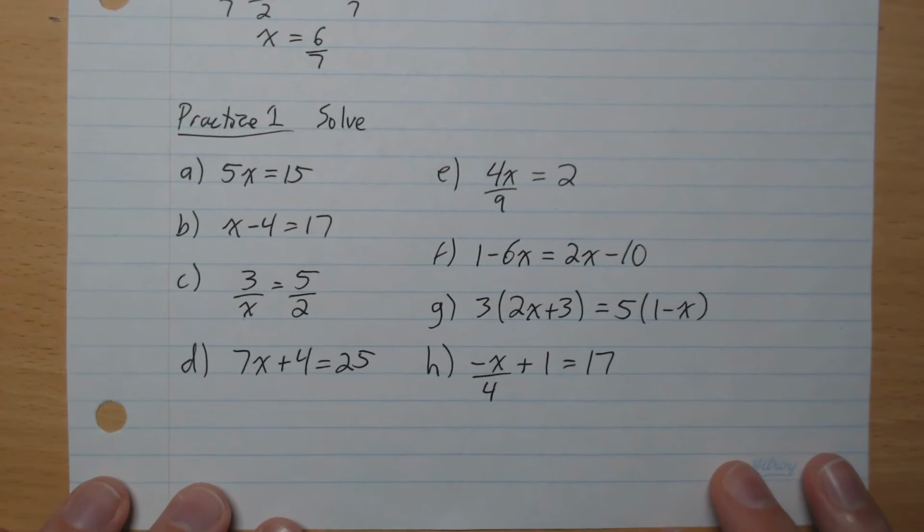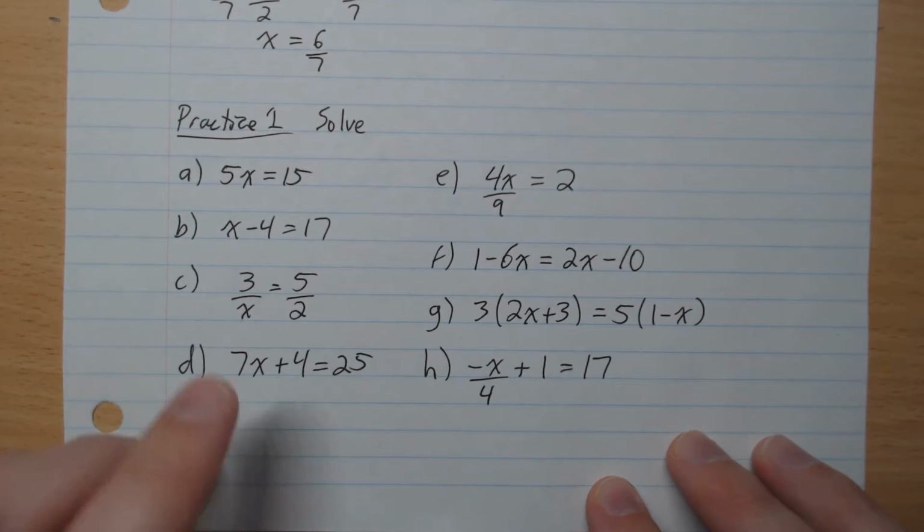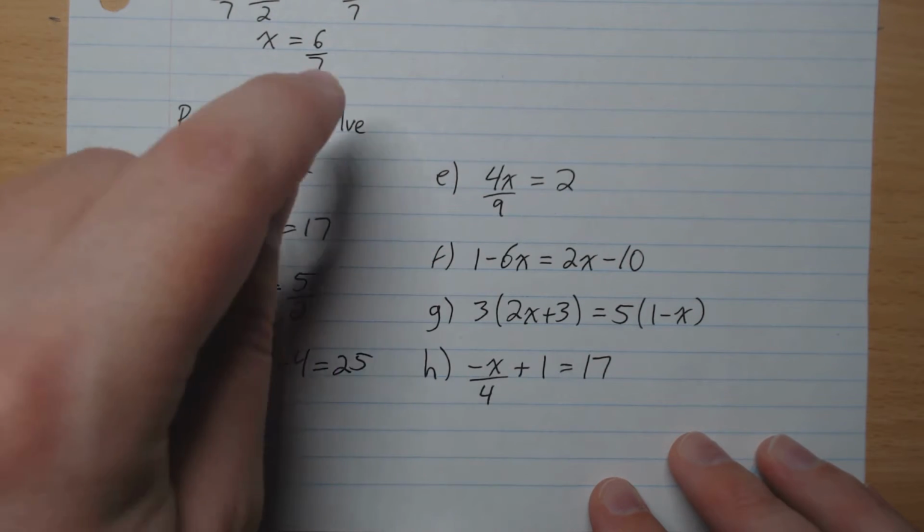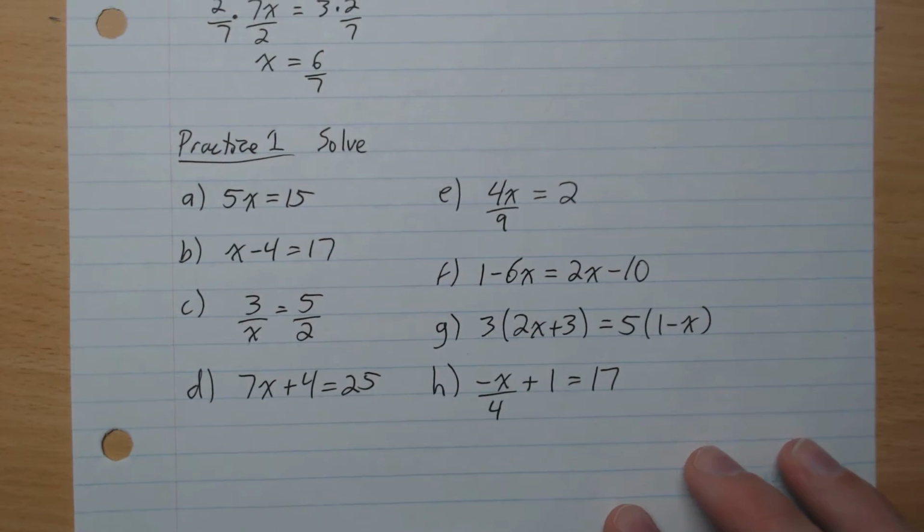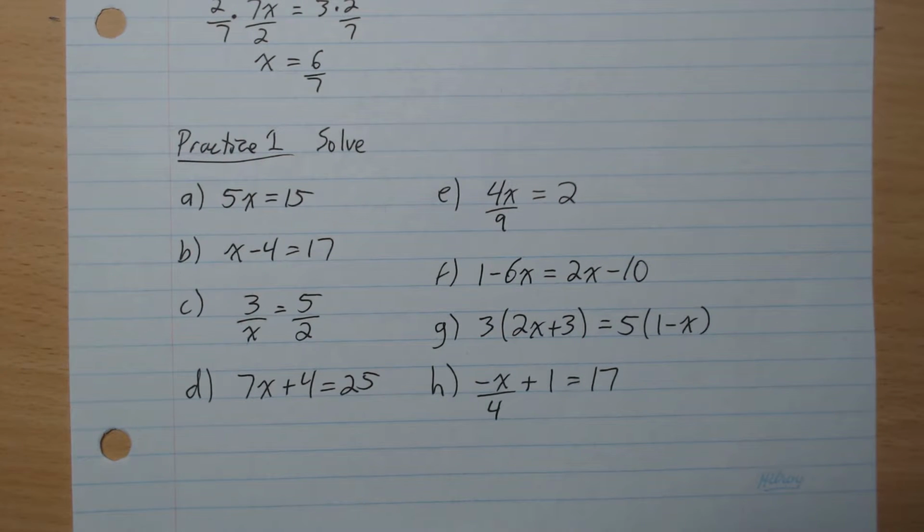Okay, time for some practice. Practice number 1. Go ahead and copy all of these down and solve for x. Go ahead and pause the video and do that.